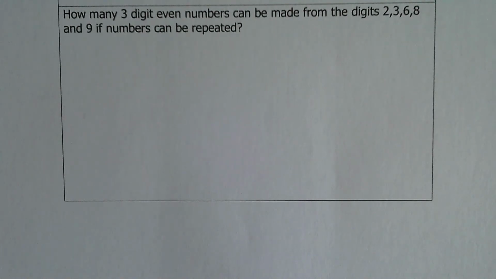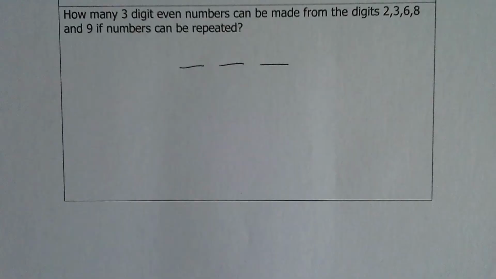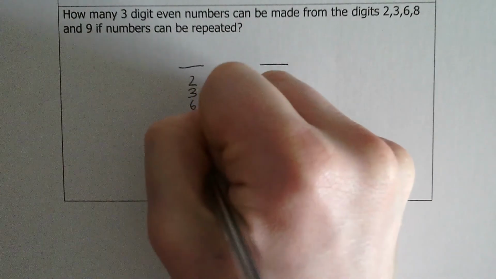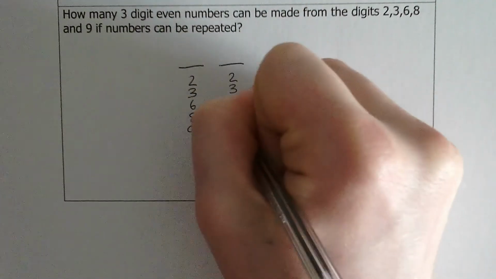How many 3-digit even numbers can be made from the digits 2, 3, 6, 8 and 9 if numbers can be repeated? Here, because we have a 3-digit number, I'm going to write in the space for 3 digits, and we're considering how many choices I have at each stage. For the first digit, we have the choice of 2, 3, 6, 8 and 9. For the second digit, we have exactly the same choices.